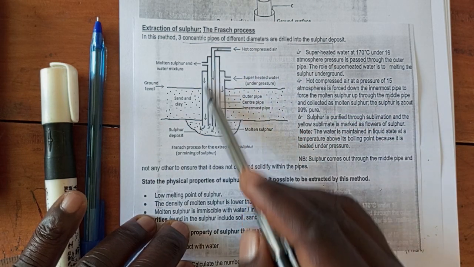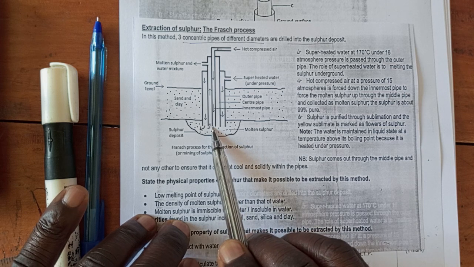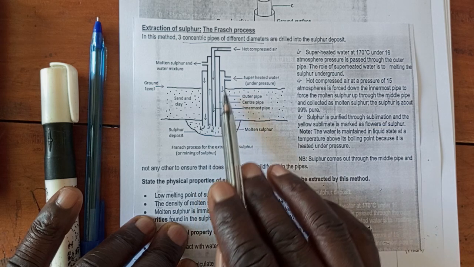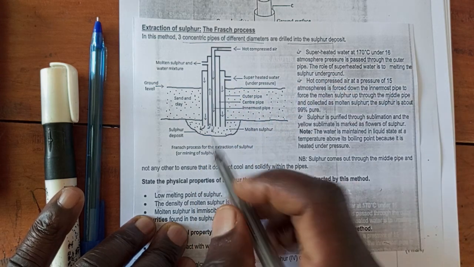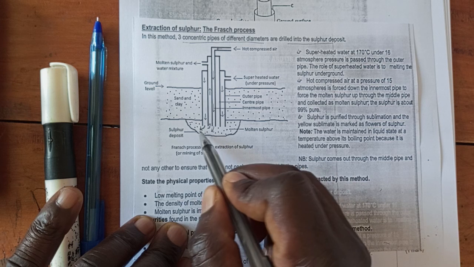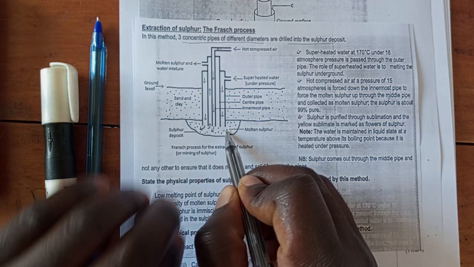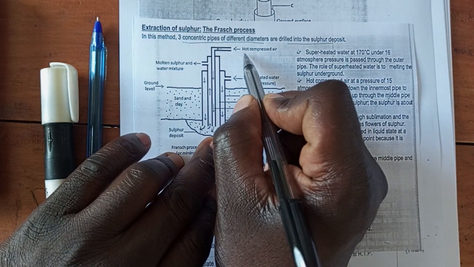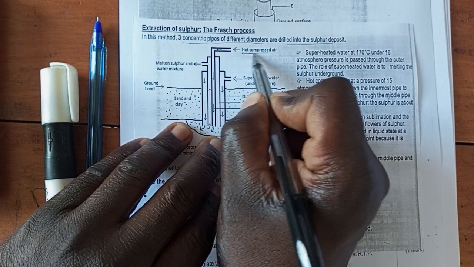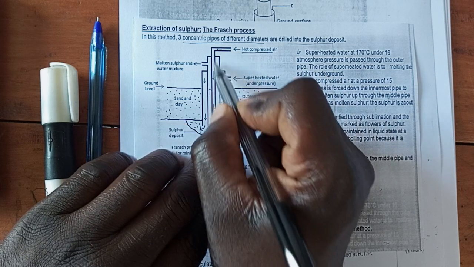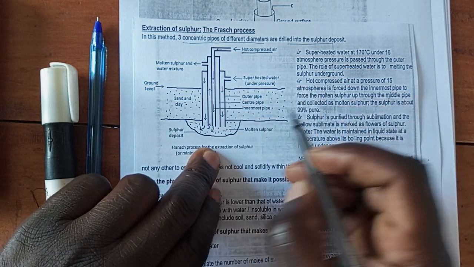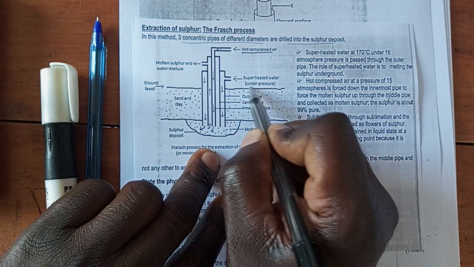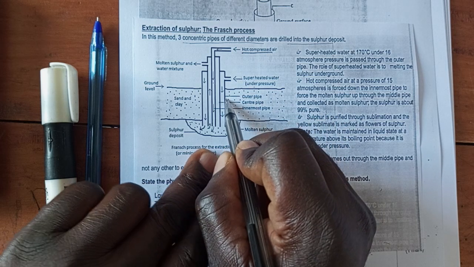This is the innermost pipe which has been drilled into the saliva deposit. We have the second pipe, and then the middle pipe. All of them are drilled into the saliva deposit, which is here. In the innermost pipe, you can see we have hot compressed air which is passed through the innermost pipe. Then in the outermost pipe, we have superheated water under pressure which is passed through the outermost pipe.